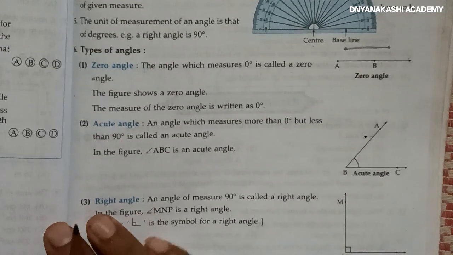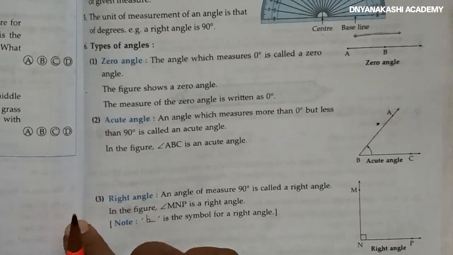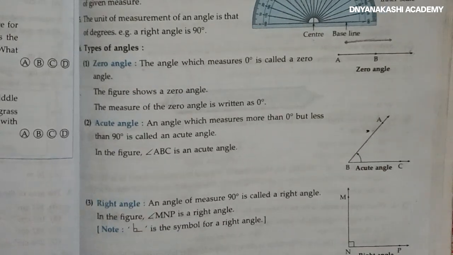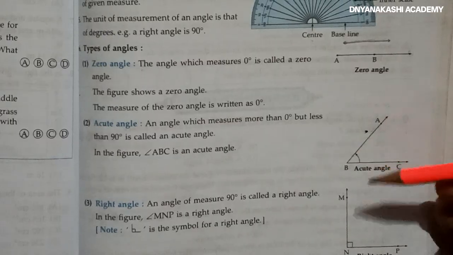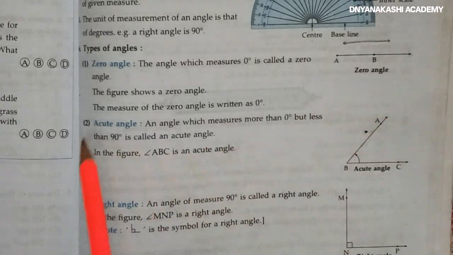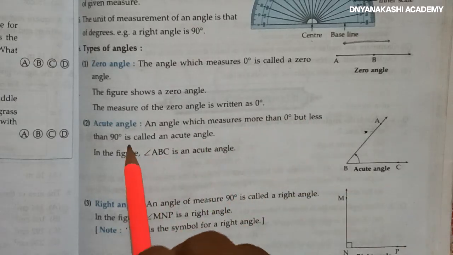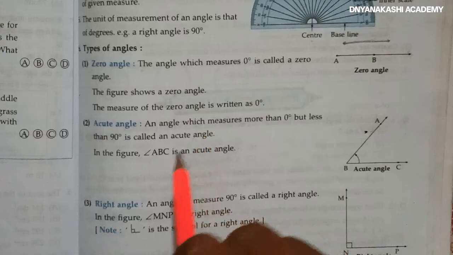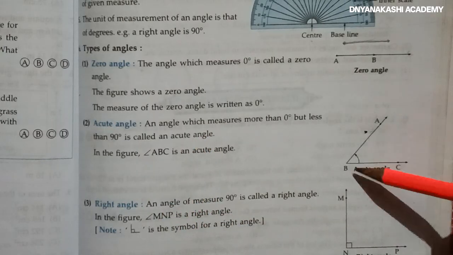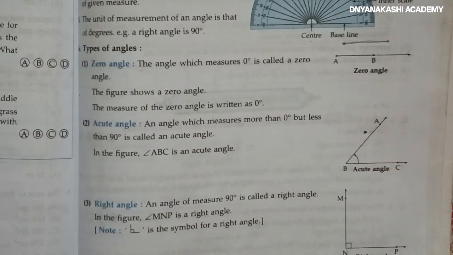And next one is the acute angle. What is meant by an acute angle? An angle greater than 0 and less than 90 degree we call an acute angle. An angle which measures more than 0 degree but less than 90 degree is called an acute angle. For example, angle ABC is an acute angle.